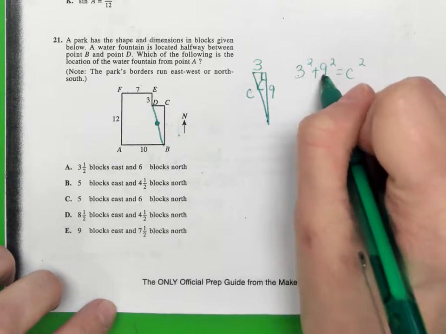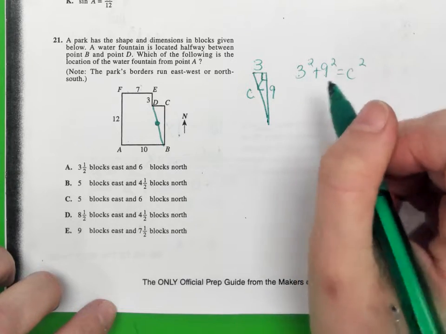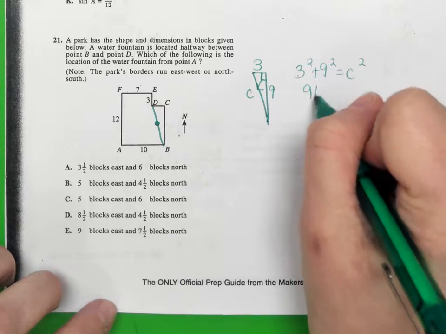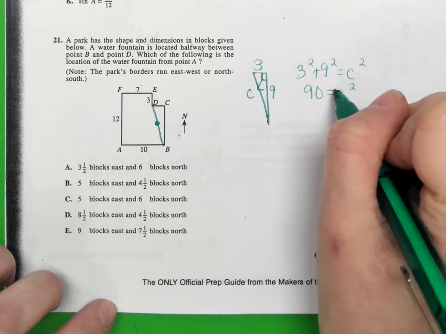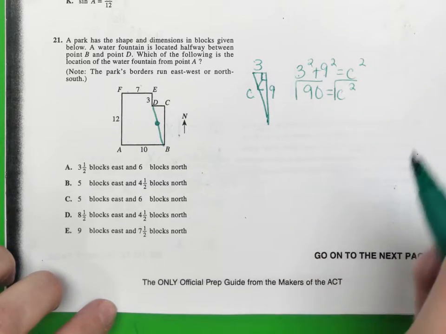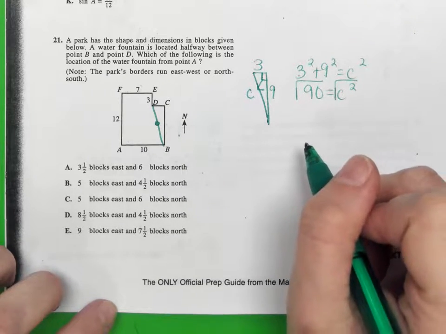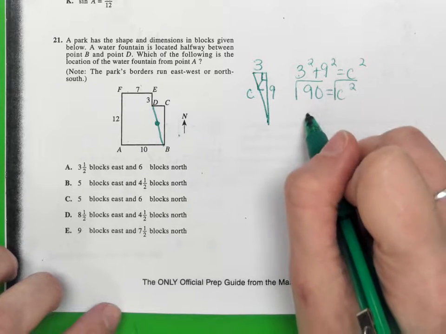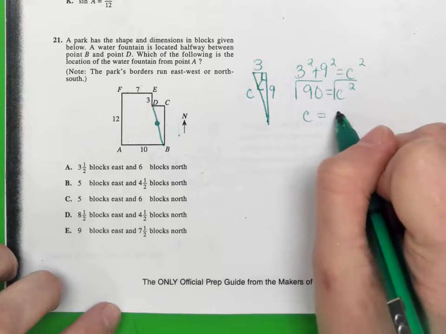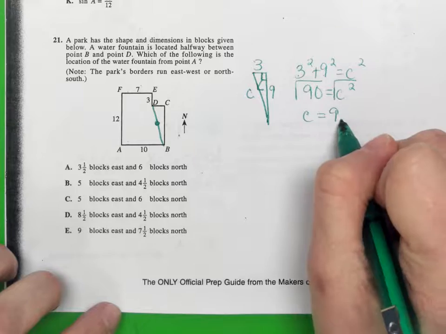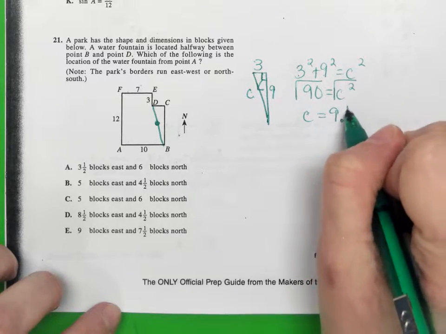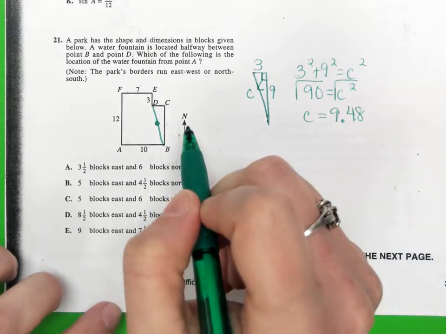So what is 9 squared plus 3 squared? You can do it all on your calculator. 90. And just for the sake of ACT and time, let's do the square root of 90 as a decimal. What does that give me? 9.48. Okay, so look, guys.